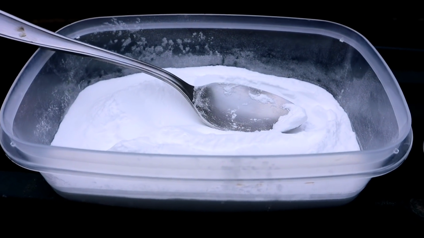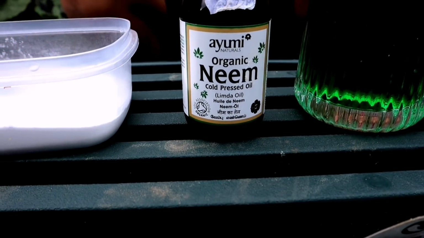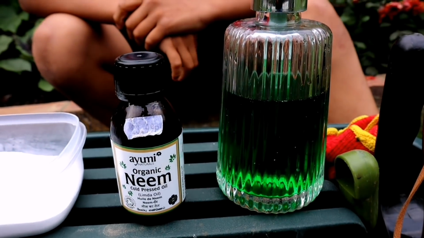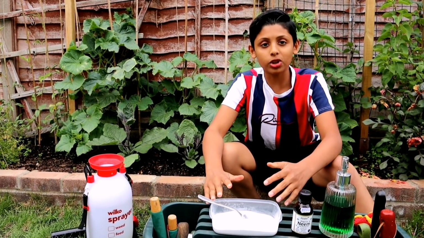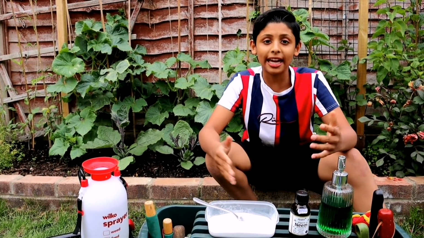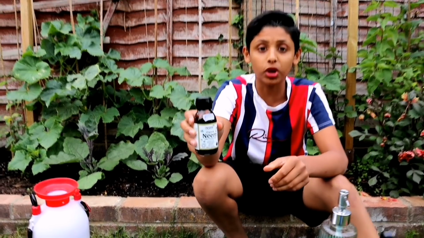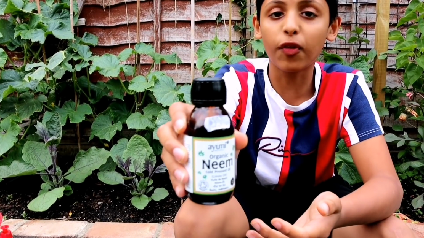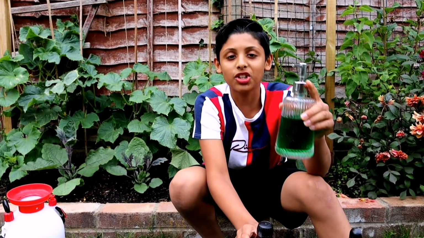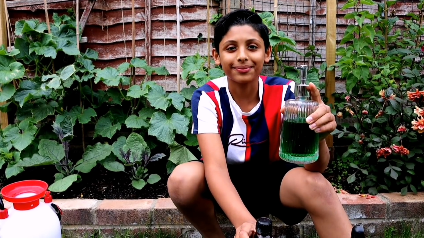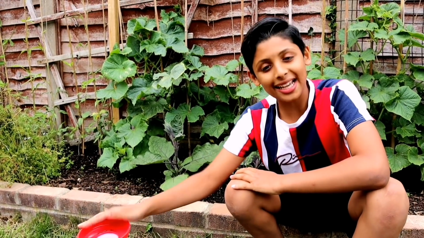To make this homemade pesticide, we need baking soda, neem oil and dish soap or washing up liquid. Most people have baking soda in their kitchens for baking cakes, and you might not have heard of neem oil, but you can buy neem oil from the chemist. Everybody has dish soap to wash their dishes with. You will need a sprayer.